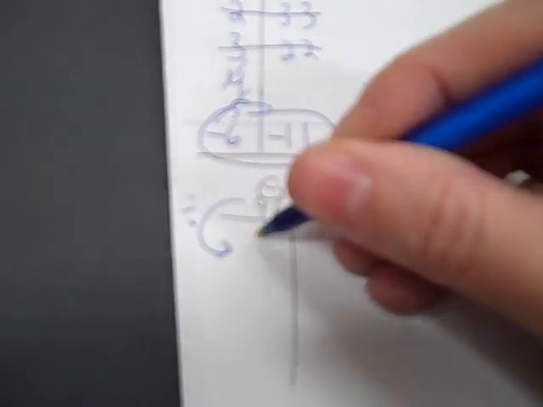Okay, next one, divided by. So I got 1. 96 divided by 1 is 96. 96 minus 1, that's 95, is not what I'm looking for. 2. 48.